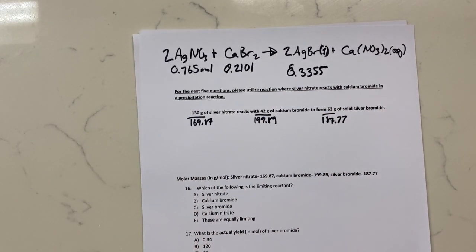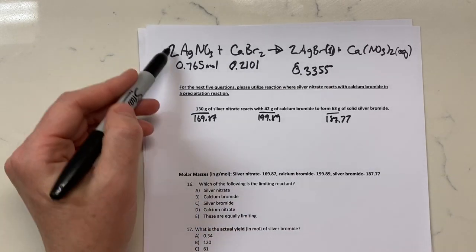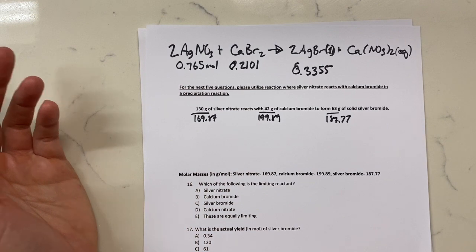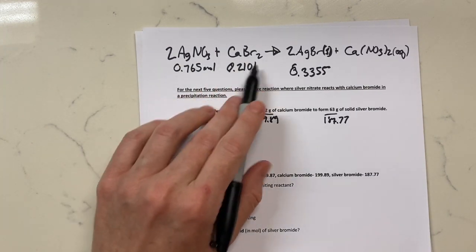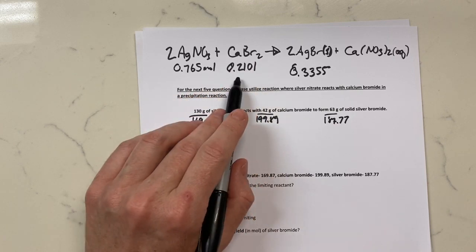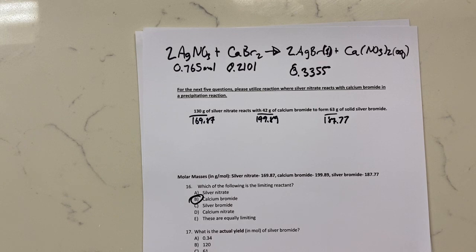Now we can start reading the problems and reading the questions. It says, which of the following is a limiting reactant? Hey, we know how to do that. You divide that by 2, divide that by 1, ask which one's smaller. If I divide this by 2, that's going to be like 0.3 something. If I divide this by 1, it's going to be 0.2. So calcium bromide is smaller, it's the limiting reactant.